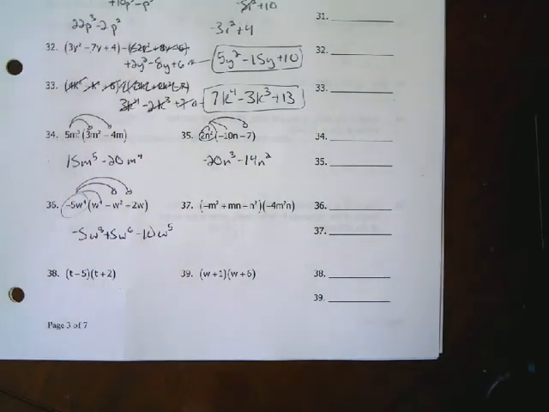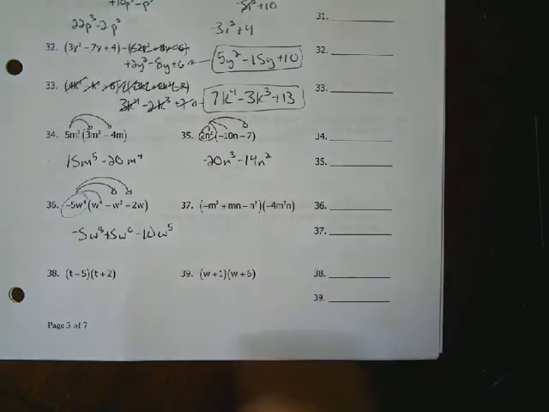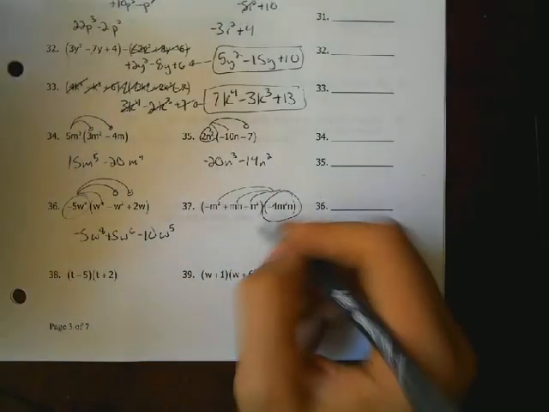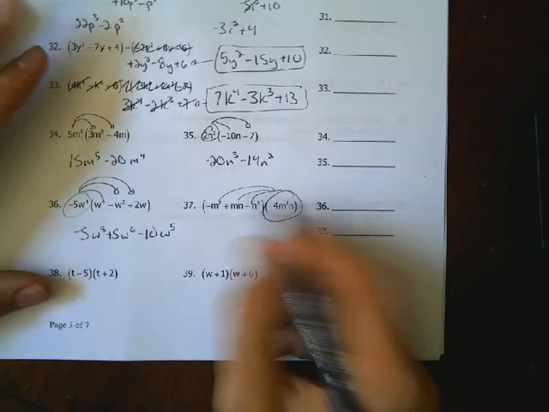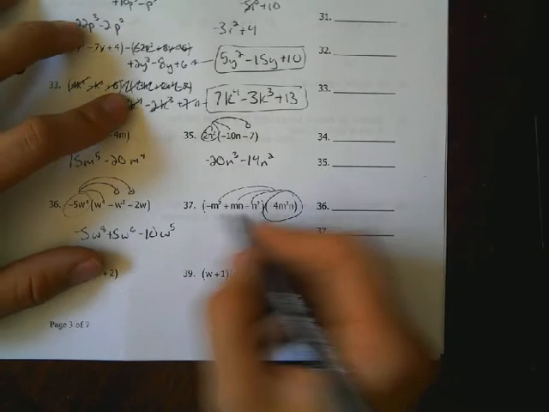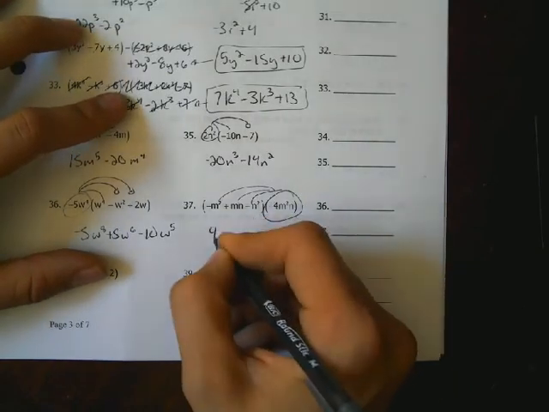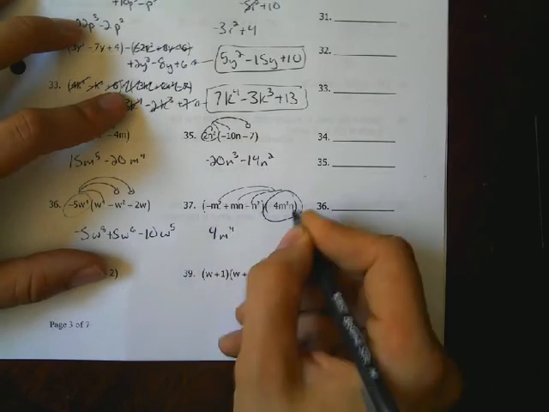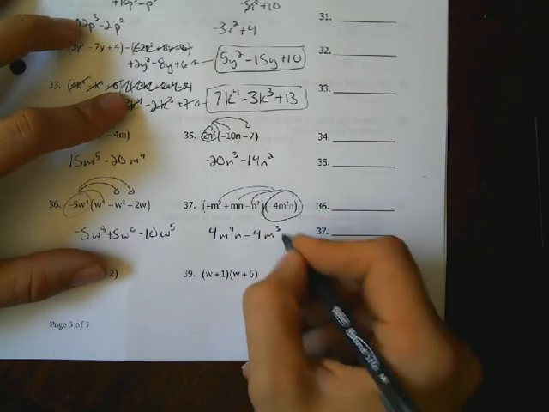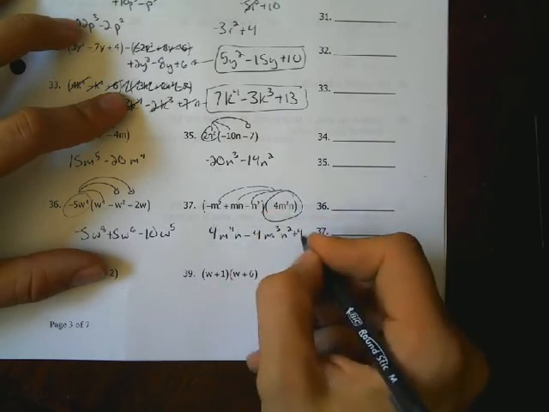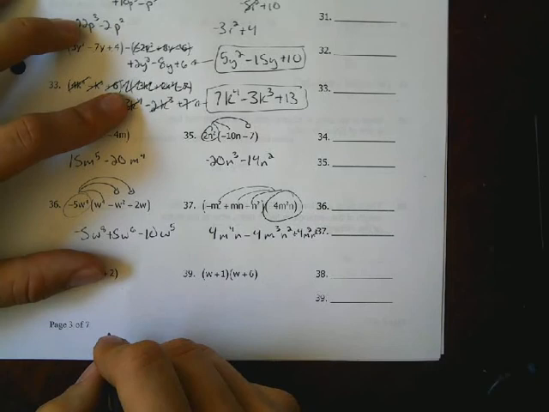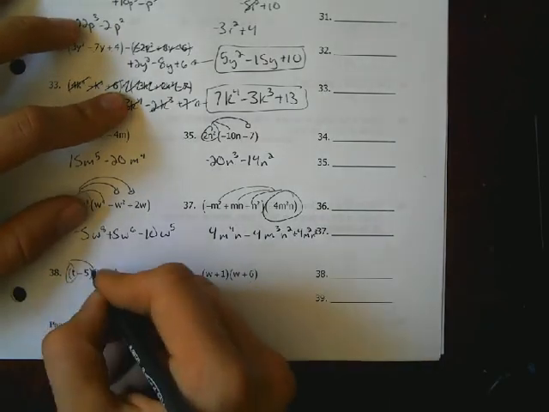Number 37, you can distribute each one of these to the 4m squared n, doesn't matter. I'm going to distribute to the left rather, because it's easier for me to take one thing and continue to go than it is to take 3 things and do them one at a time. Doesn't matter, you can do it either way. So negative 4 times negative 1 is positive 4. We've got 4 m's multiplied together and 1 n. Minus 4, I've got 3 m's, 2 n's, and then this last one, plus 4, I've got 2 m's and 3 n's. Fantastic.